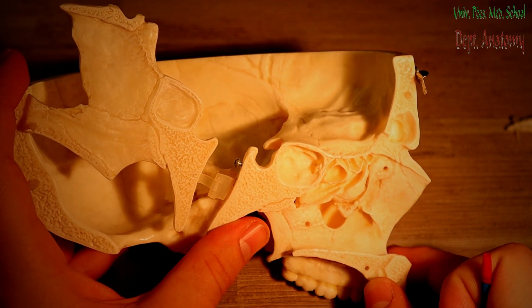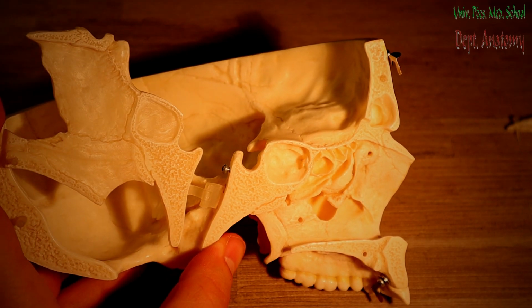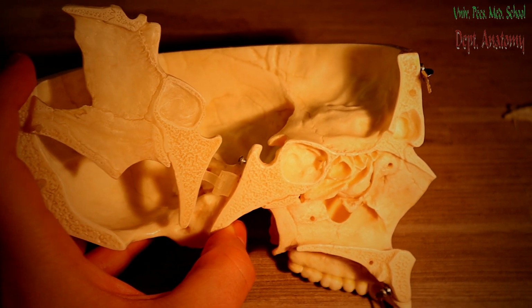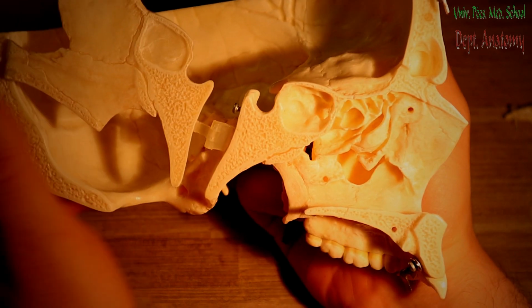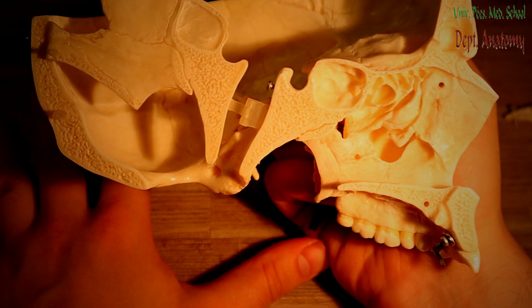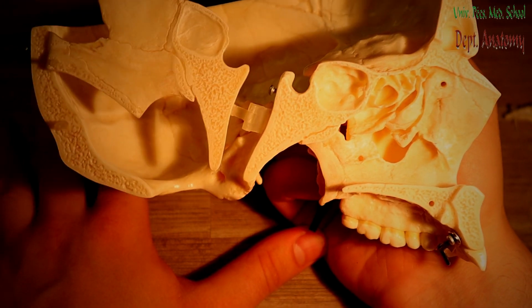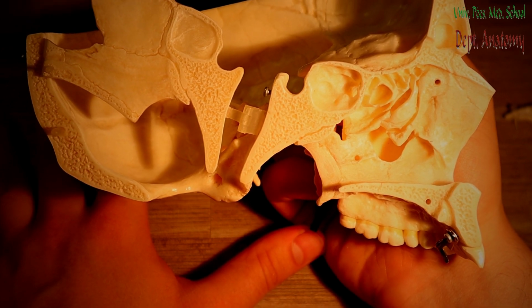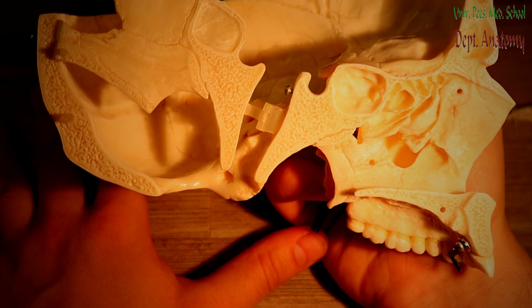Now, okay, let's see the paranasal sinuses. The paranasal sinuses are air-filled spaces which are in connection with the nasal cavity, and on one hand their function is to lighten the skull, and they are also resonance spaces.